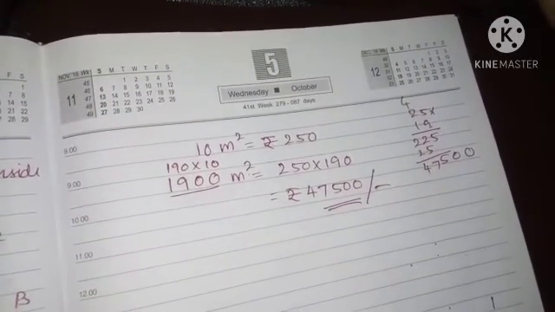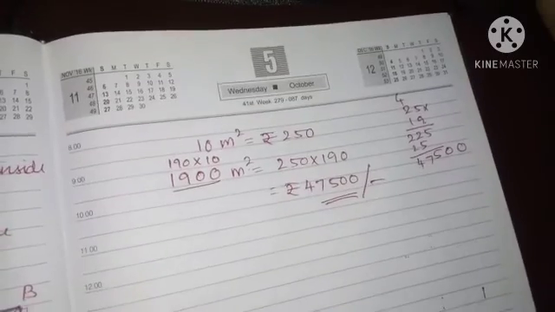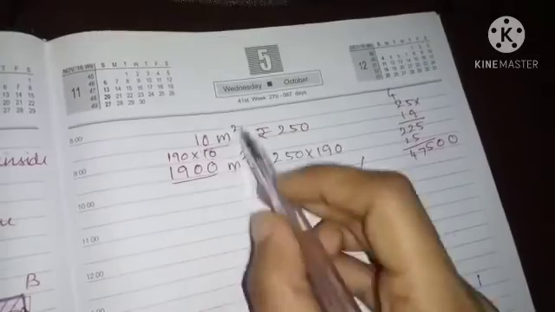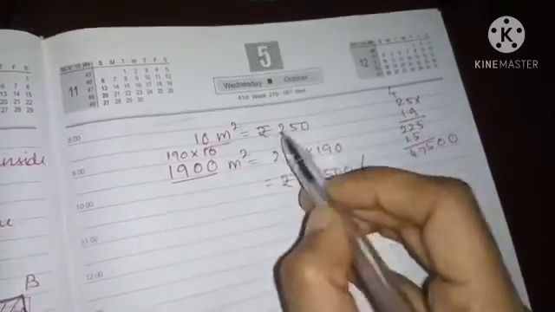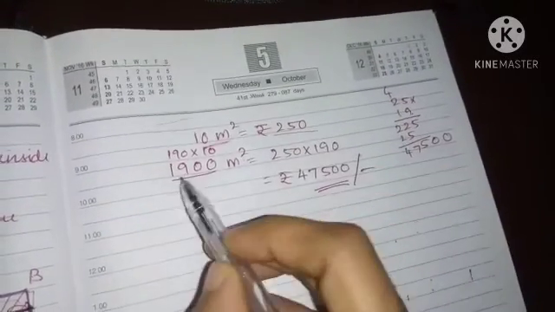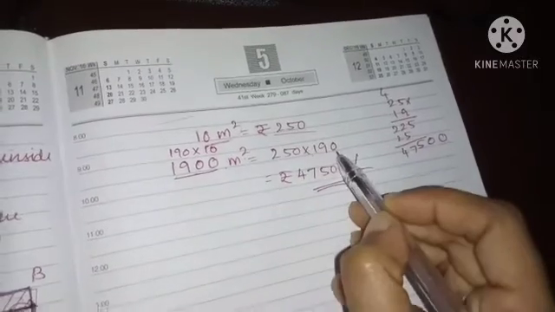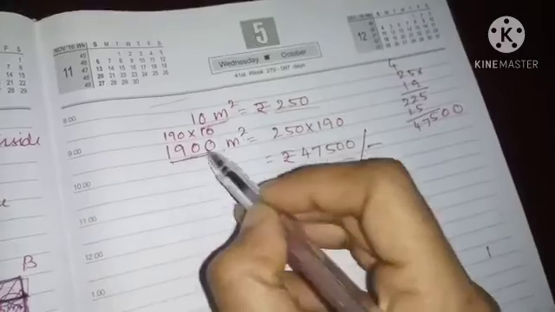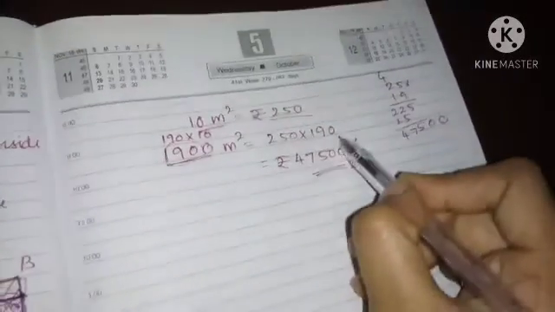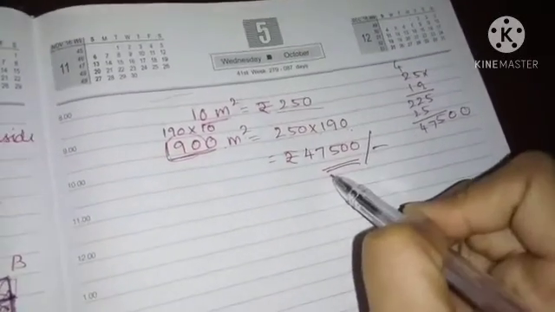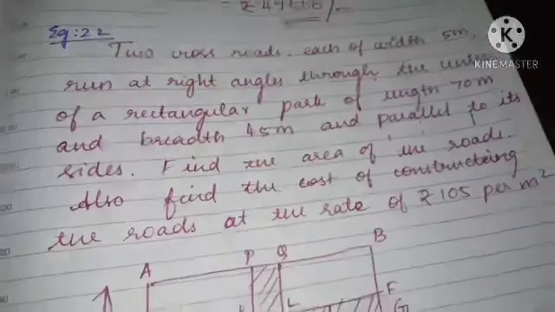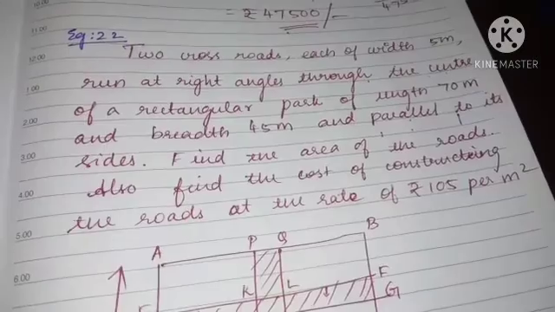1,900 area. Okay, so for 10 meter square, if you want to cement it, we want 250 rupees. So 1,900 means into 190. Okay, because 10 is already here, so into 190 alone you will multiply on both the sides, so you will get 47,500 as your answer. Understood? This is your example number 22, children.